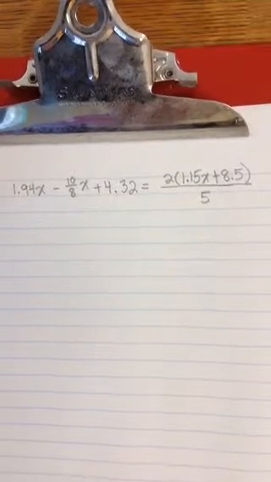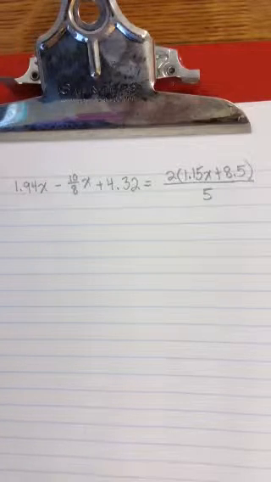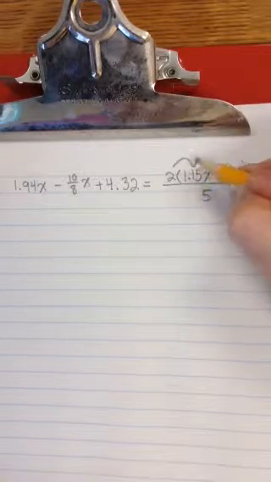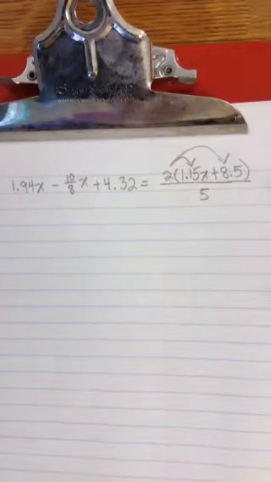Now your notes for equations, the very top of it said to clean up equations, and it gave you an order. It said get rid of parentheses, get rid of fractions, get rid of decimals. So we do that in that order. To get rid of these parentheses, you were to distribute the 2 to both terms by multiplying.